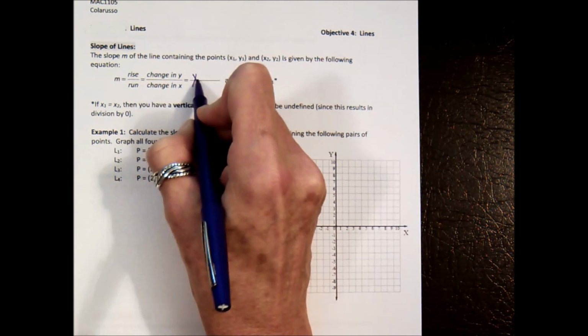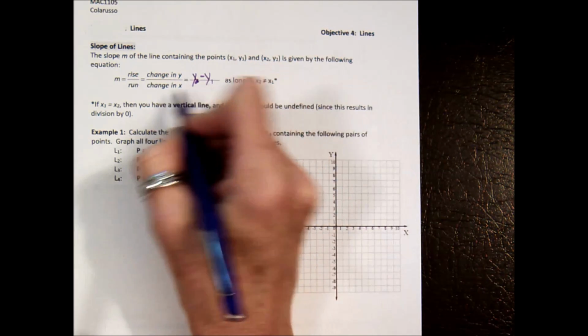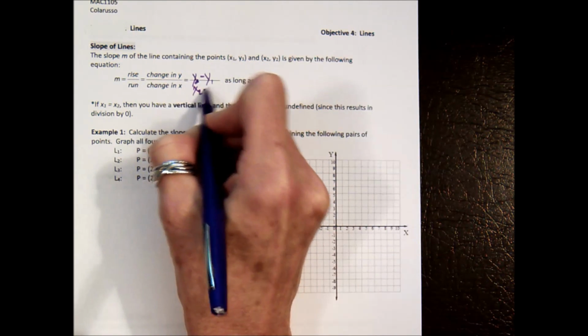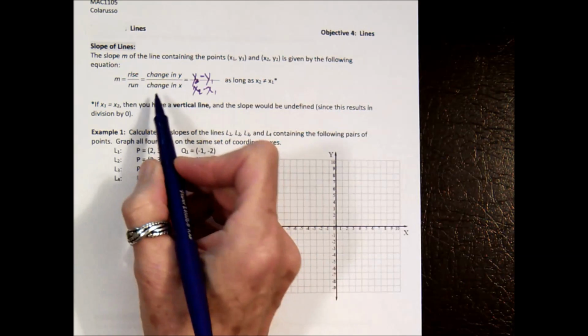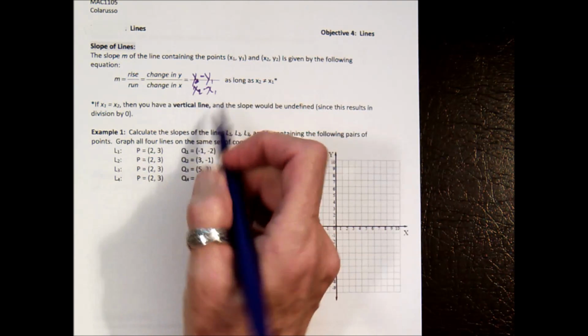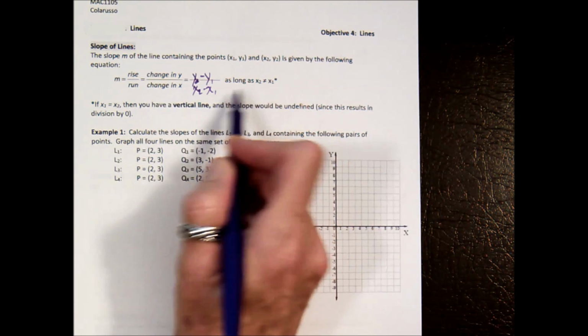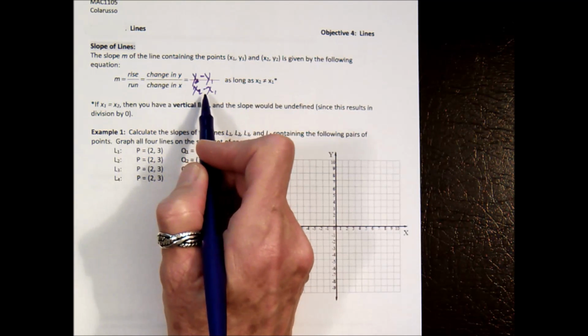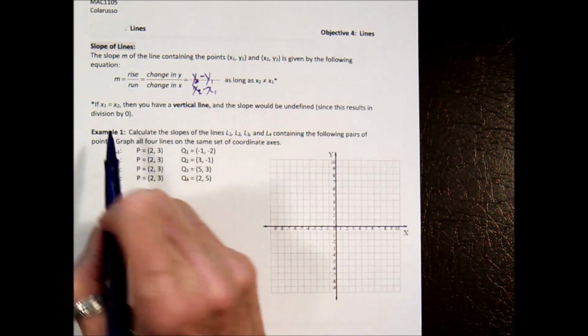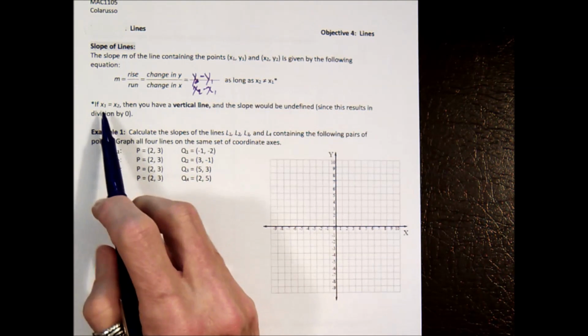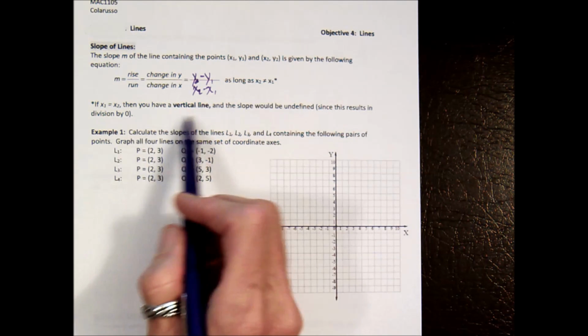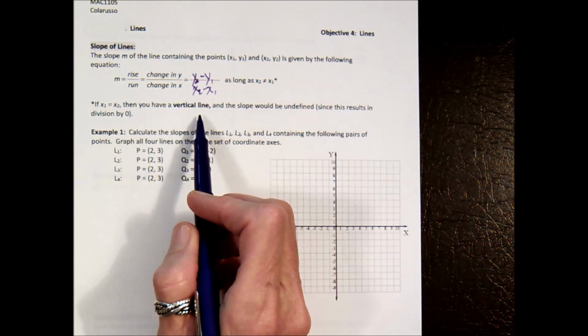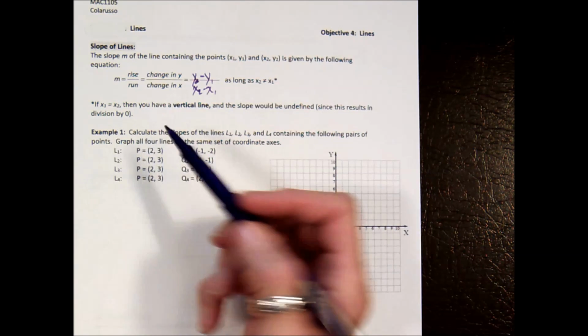Change in y is y2 minus y1. Change in x is x2 minus x1. Change always implies subtraction. And this is as long as x2 and x1 are not equal, in which case we would have undefined or vertical slope. So it says here, if x1 does equal x2, then you have a vertical line and the slope would be undefined since this results in division by 0.